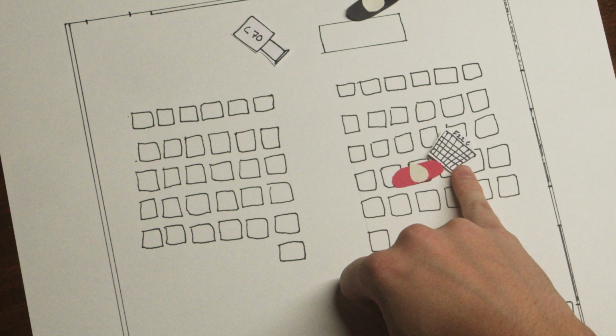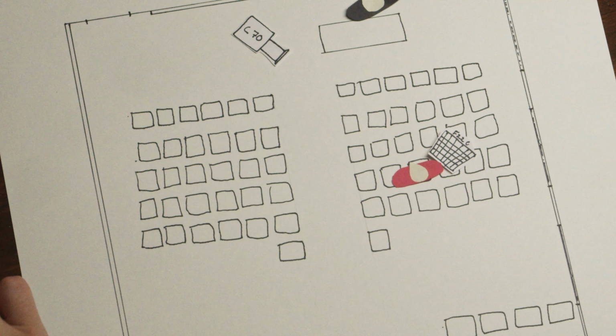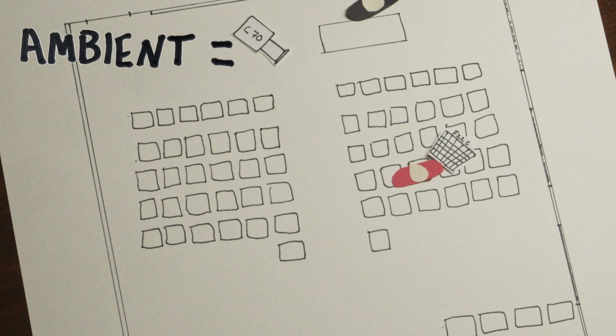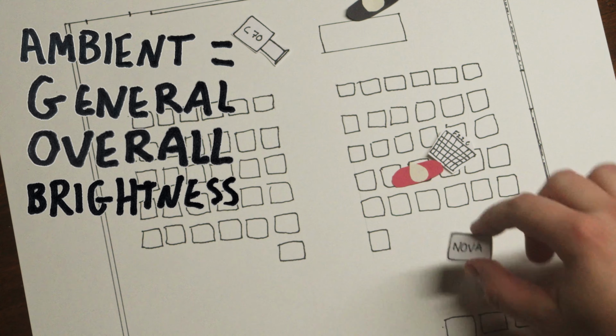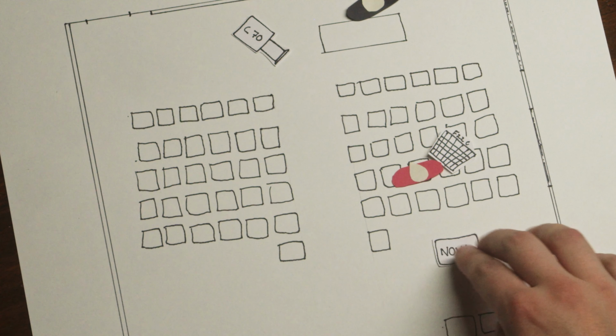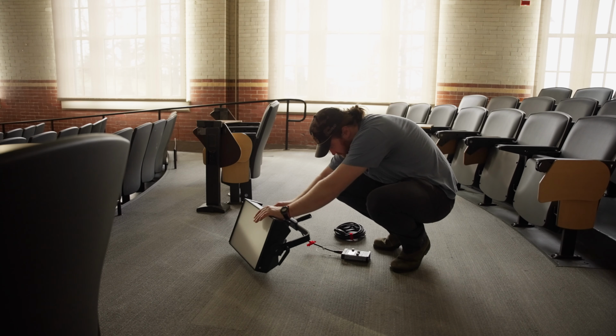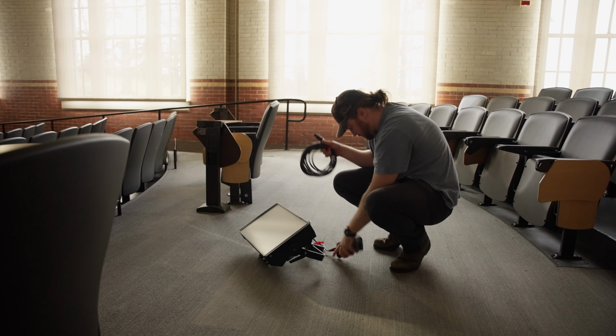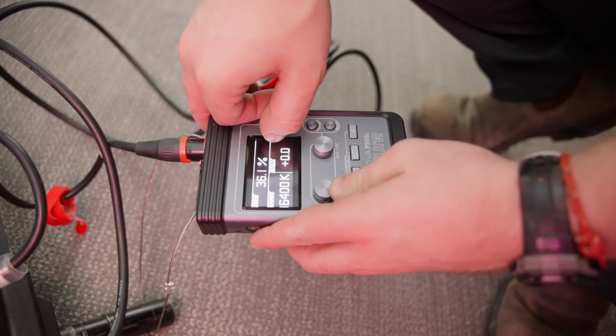So yeah, we have this key on our hero, but we needed to up the ambient level in the whole space. So we put an Aputure Nova just on the ground and pointed it up into the ceiling, and that was able to lift the level of pretty much everything.